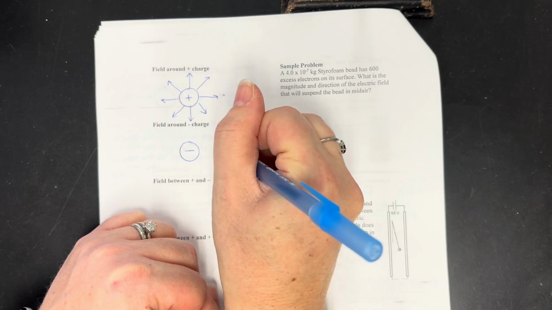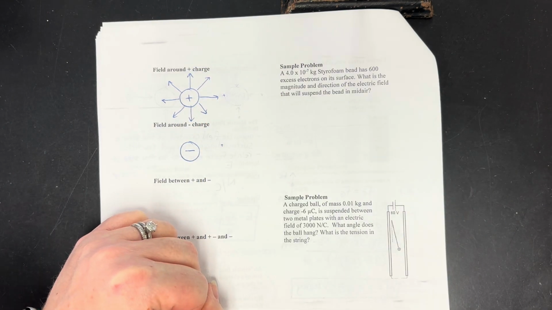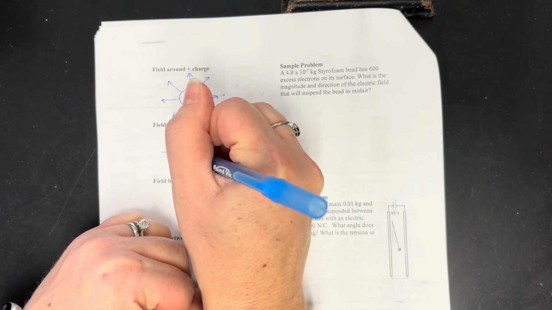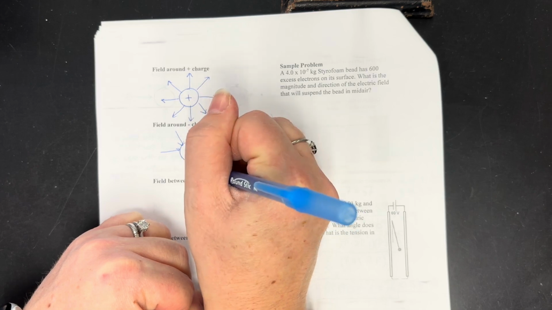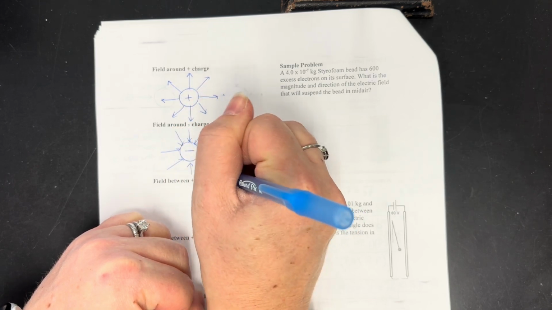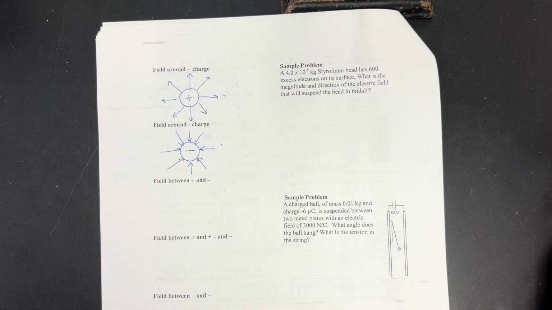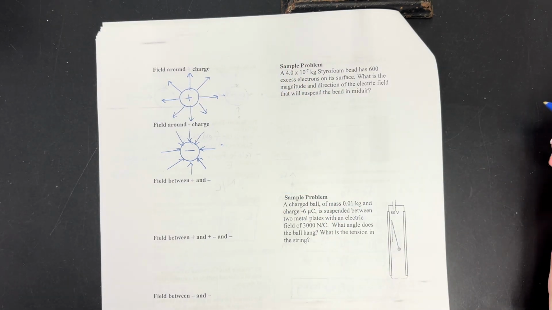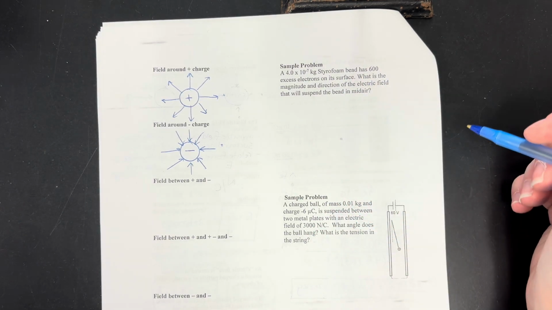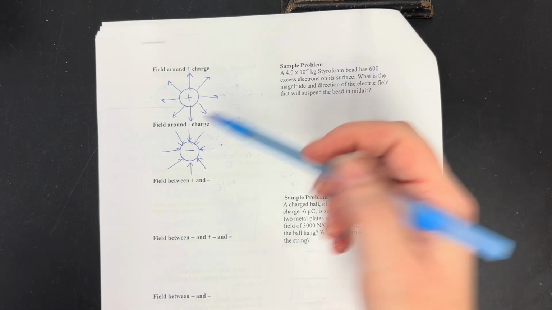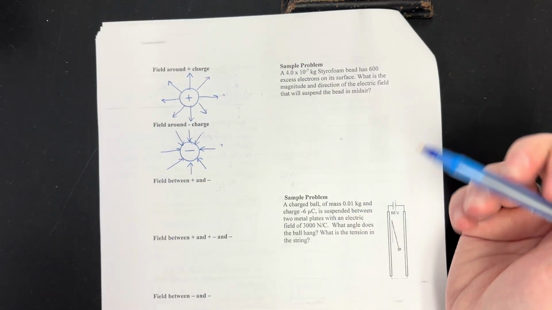If we put a little positive test charge here, it would be attracted to the negative. So for a negative charge, all of the arrows are going in. Now, the more arrows you have, the more charged it is. When I draw mine, I always draw them with 8 arrows. If they had 16 arrows, you might say, wow, that is twice as charged. Or if they only had 4 arrows, you might say, that is half as charged. So the more arrows, the more charge.